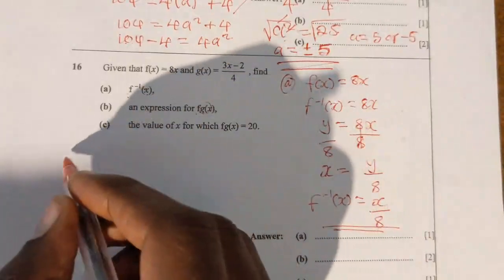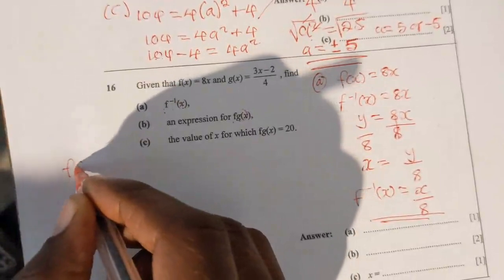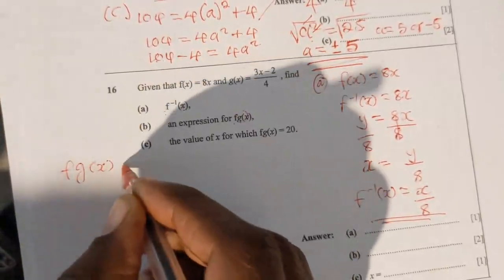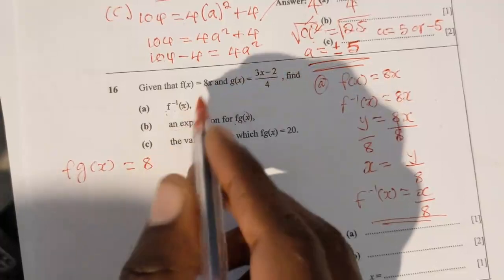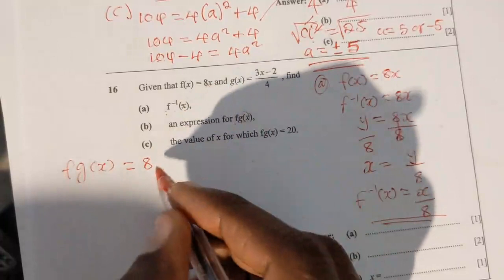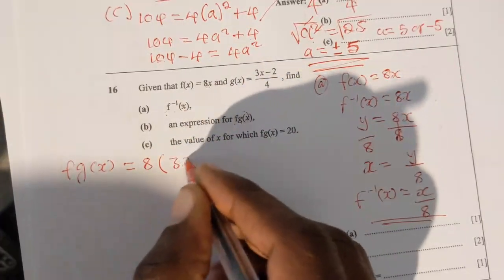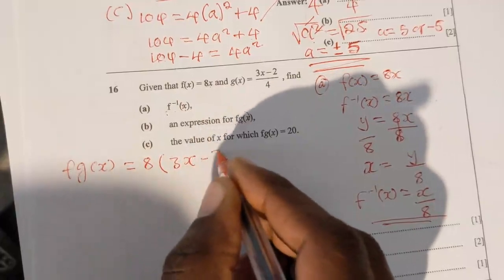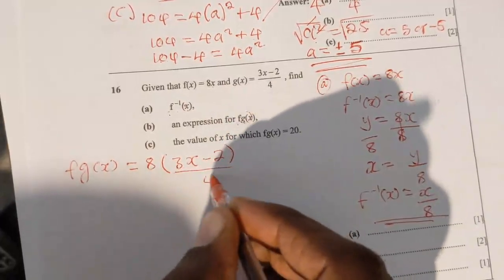So we are going to say f g of x is equal to, you get this function which is 8, but where there is x, you set this function. So it's going to be 3x minus 2, divided by 4, like that.